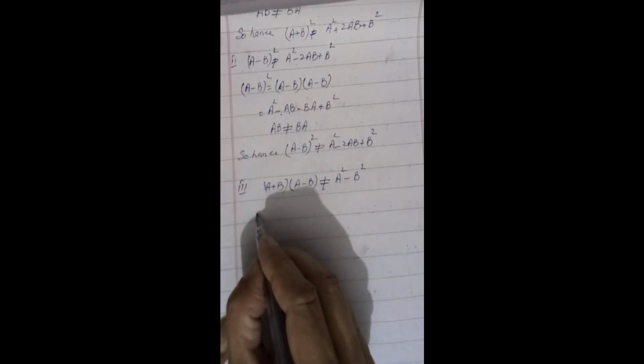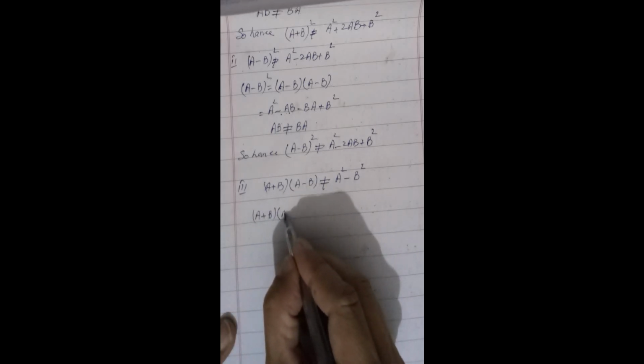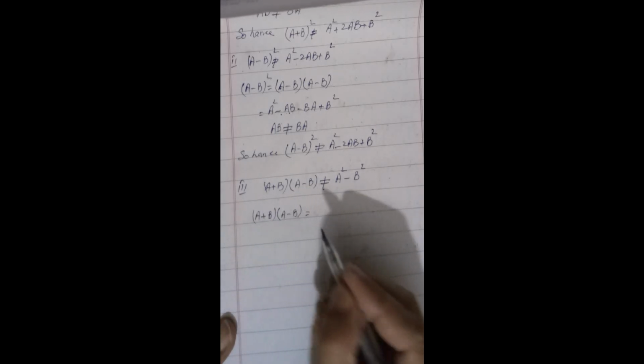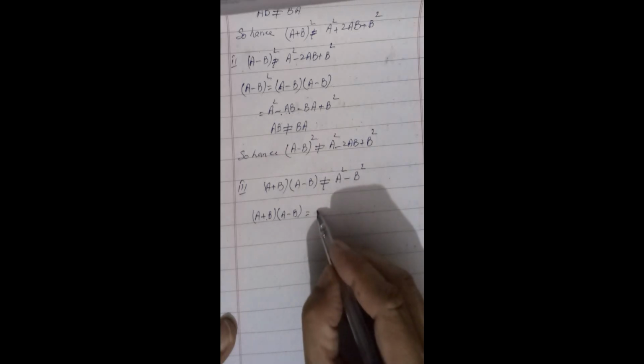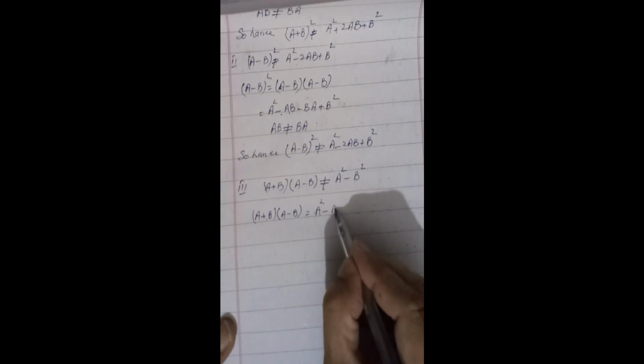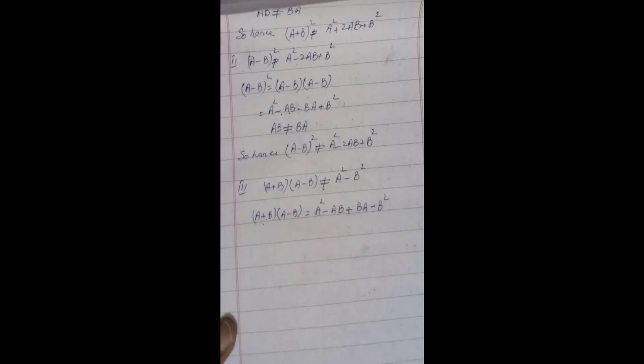We multiply (a plus b) into (a minus b), which is equal to: first we multiply a plus b into a minus b. We have a multiplied by (a minus b), we get a square minus ab, and then plus b multiplied with (a minus b), plus ba and minus b square. The same as parts 1 and 2.